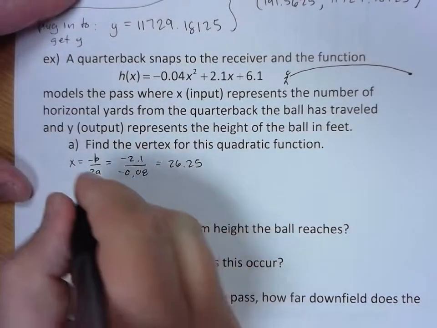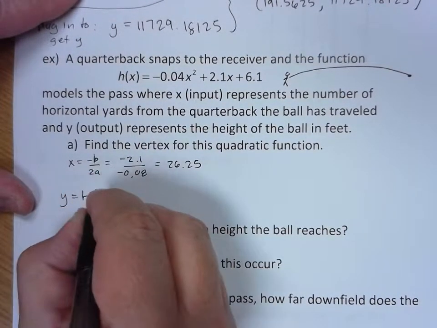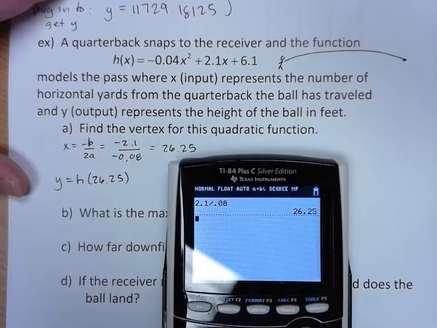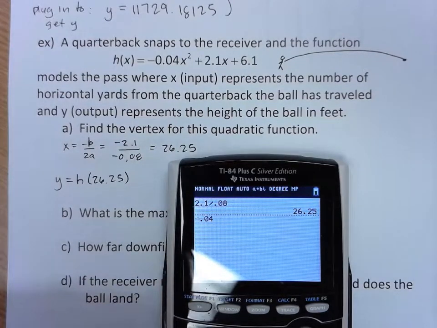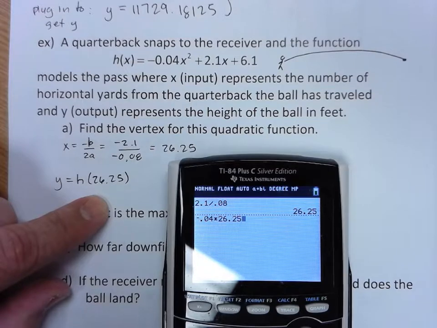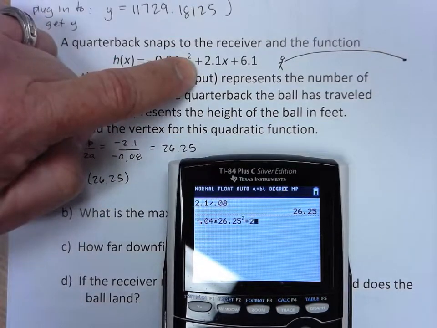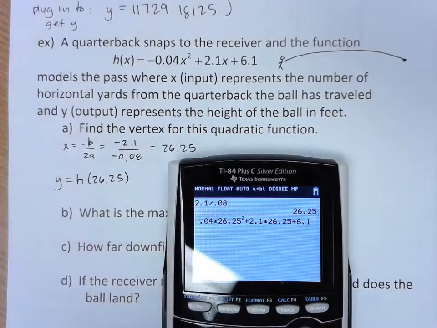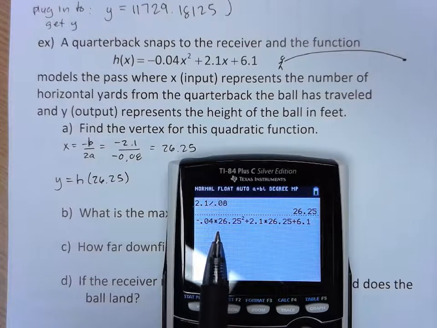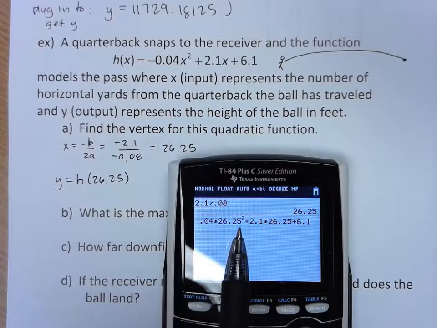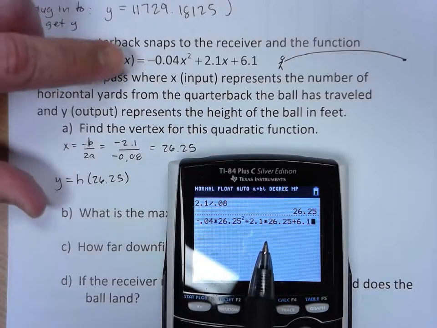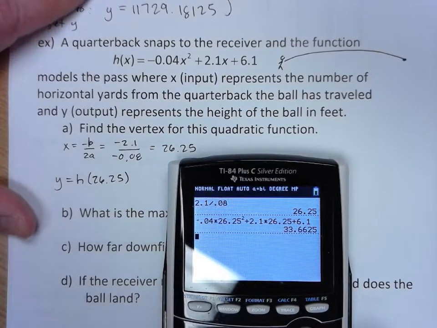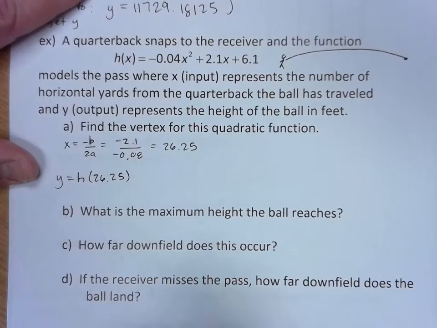The y-coordinate for the vertex is going to be the h function evaluated at 26.25. So taking your x-coordinate and plugging it back into the function, that's going to be negative 0.04 times 26.25 squared, and then plus 2.1 times 26.25, and then plus 6.1. Let me double check my calculation, make sure it's consistent. Negative 0.04 times 26.25 squared, 2.1 times 26.25, and then plus 6.1. So that gives me a y-coordinate of 33.6625.